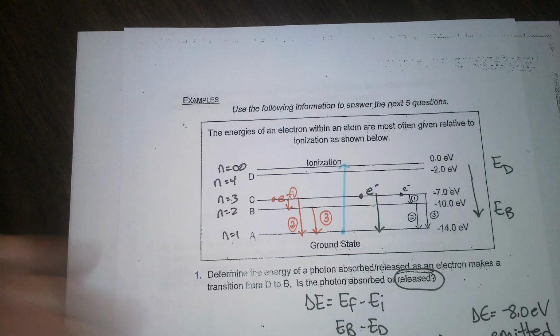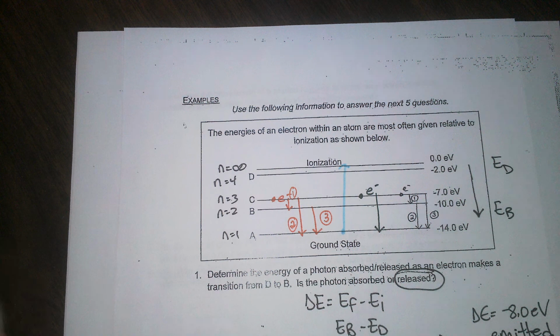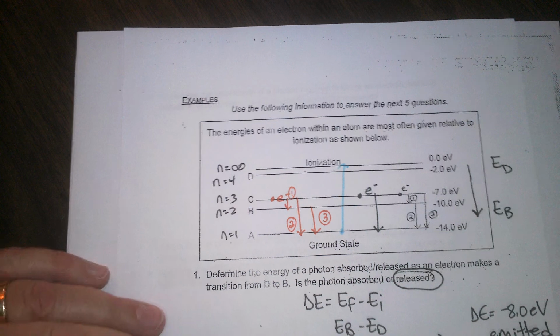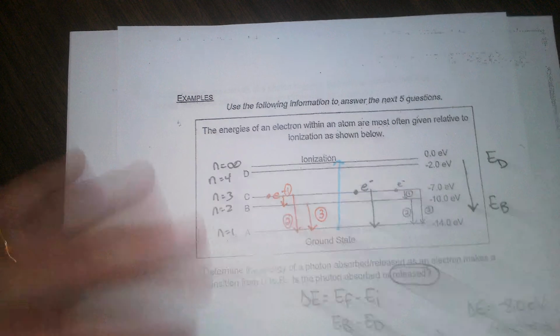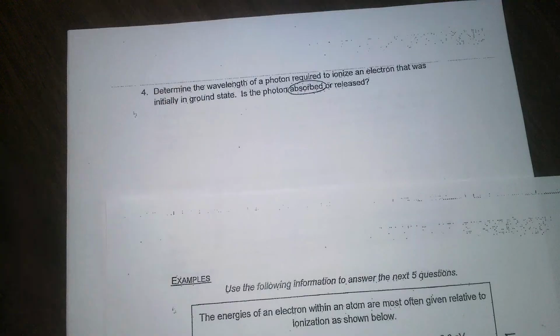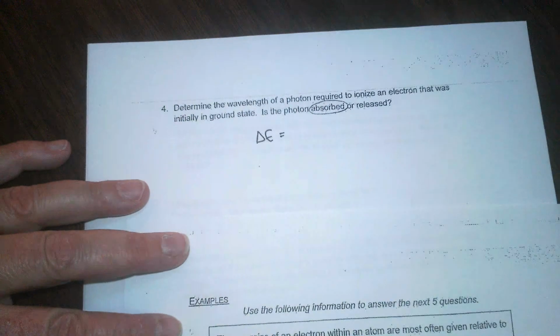This is question number 4. Okay, that's what we want to do. So, change in energy. Well, actually, it's asking us to find the wavelength.